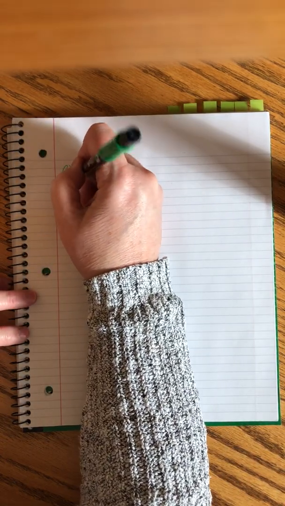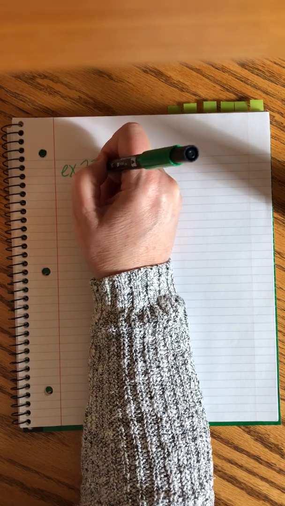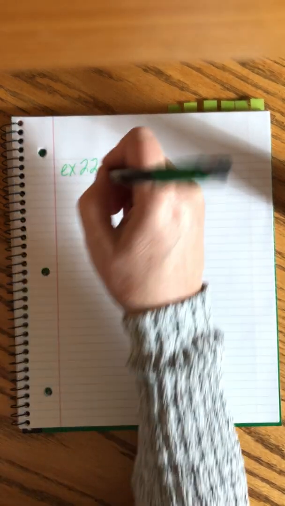Let's do another one. These are fun, right? 22.3. Again, with the functional notation, I'll write it all down, although you don't need to do this necessarily.